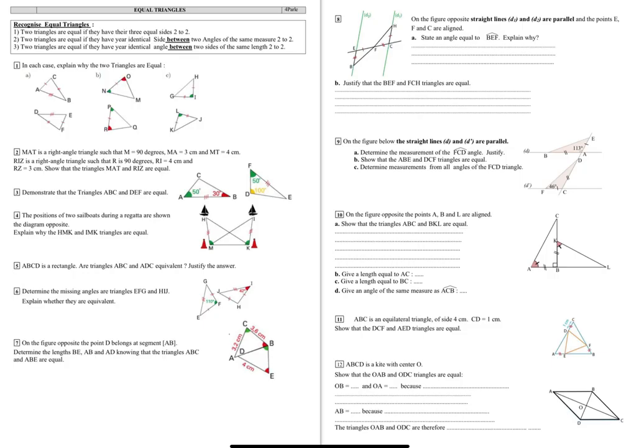Now, the best revision you can do is to redo the questions that we've done in class, okay? So some of the earlier questions are probably more important. These ones are slightly more complicated than you're going to get in the exam.